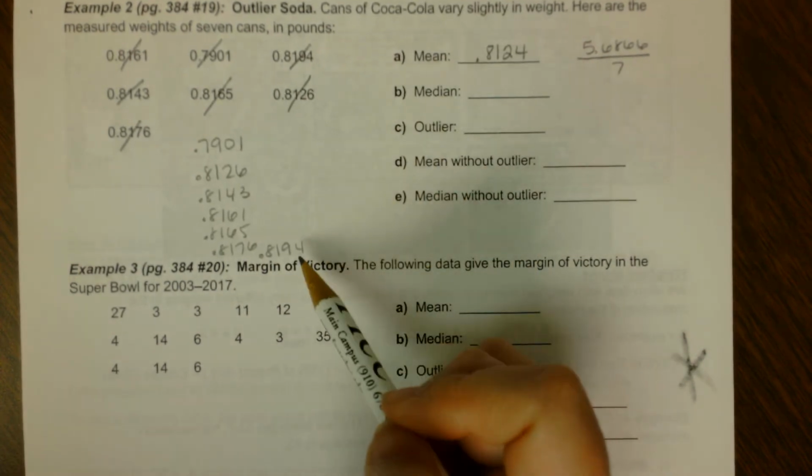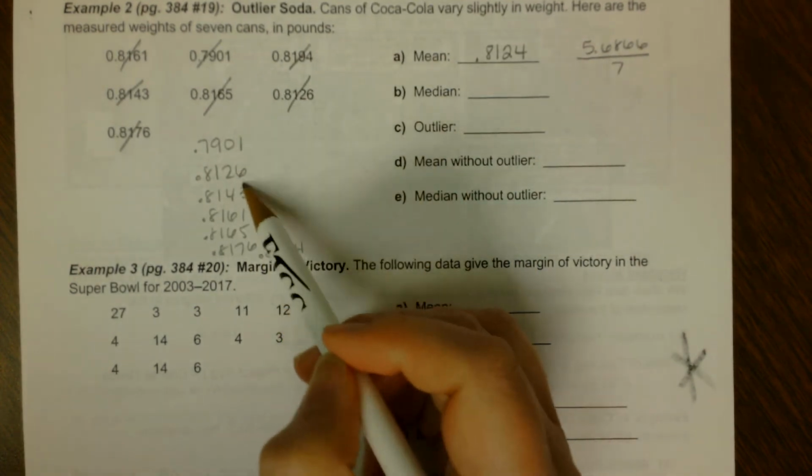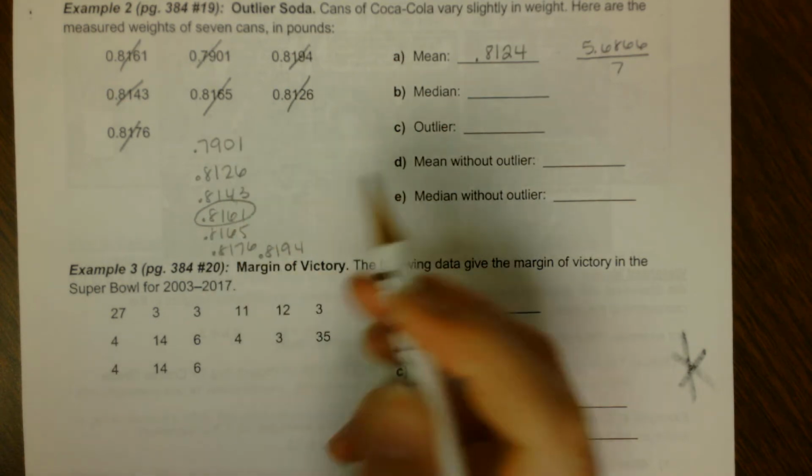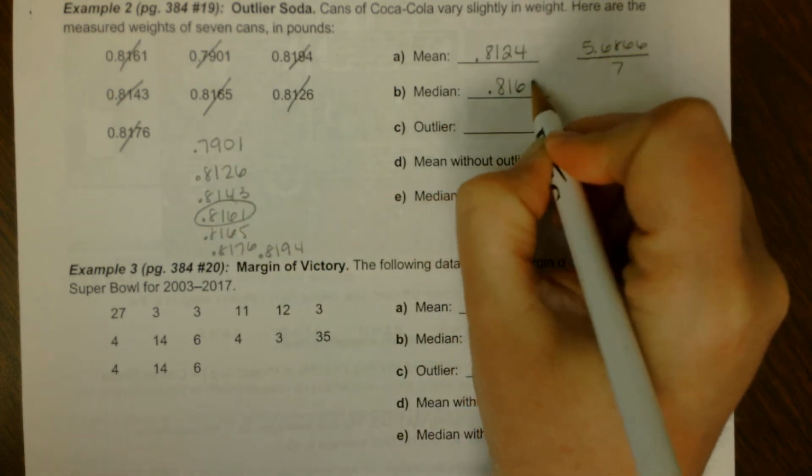Okay, so I got these in order. I have 7 of them, which means I do have a middle number. And that would be this one. So 3 on the left, 3 on the right, so 0.8161 is going to be my median.